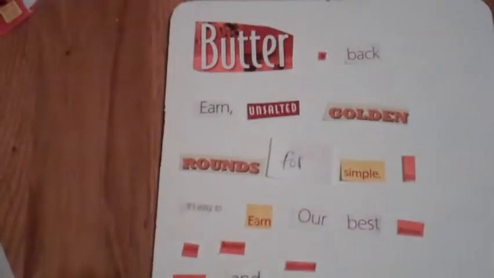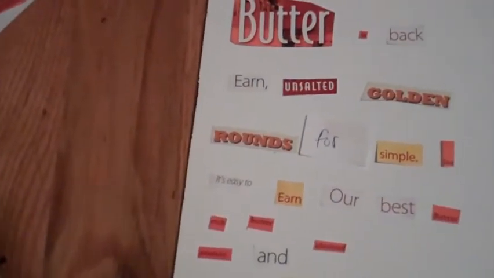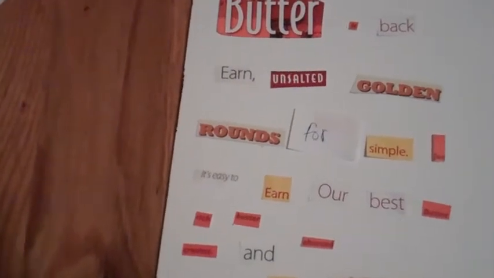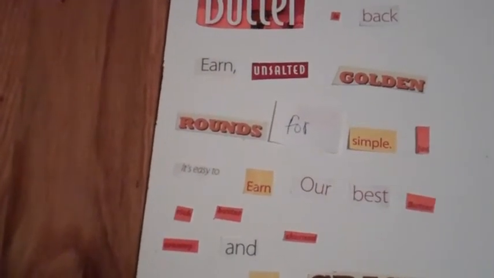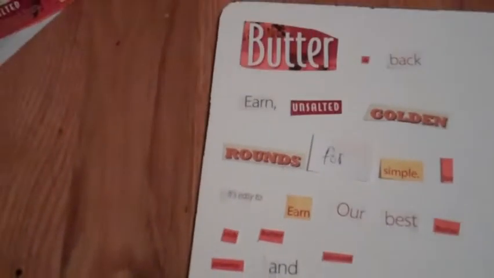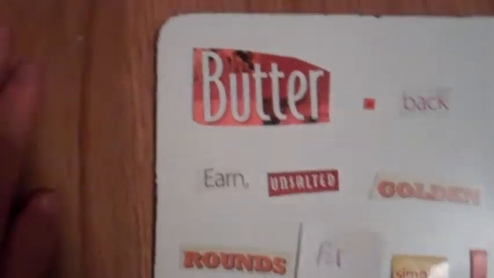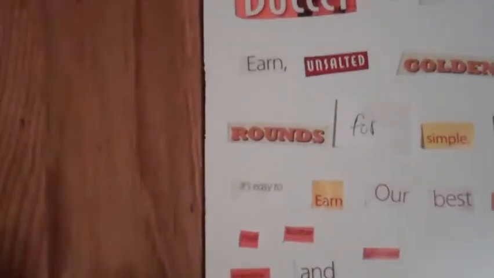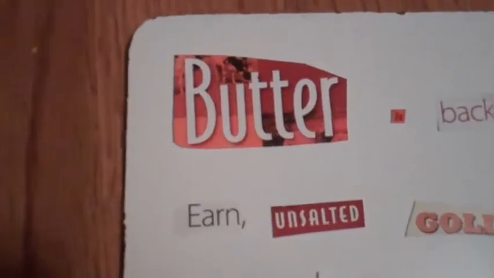Mine has got a little bit of a combination of food wrappings, specifically a cracker box and some butter, because we've been doing some bacon here, and then some banking advertisements. So this is my poem. It's called Butter is Back. Butter is back, and it's really small to see, but it's there. So here we go. Butter is back.